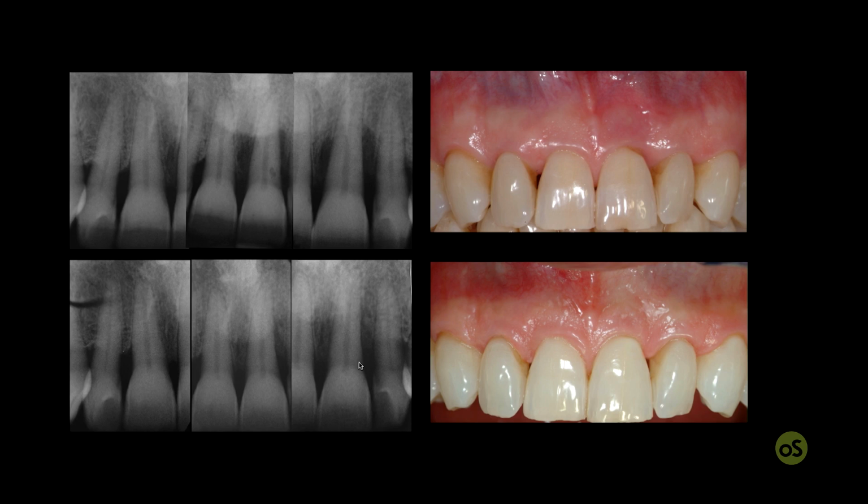So this was why our tendency from that time, 2008, was not to use biomaterials anymore, but to invest as much as possible in the stability of the soft tissue. Because if we are able to give stability to the soft tissue, we are also able to improve the quality of the bone healing.